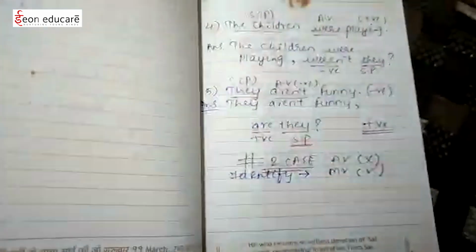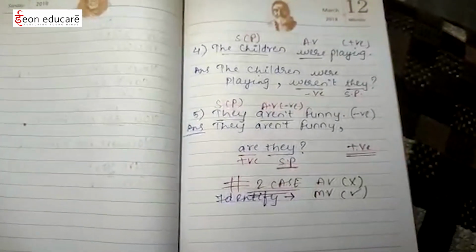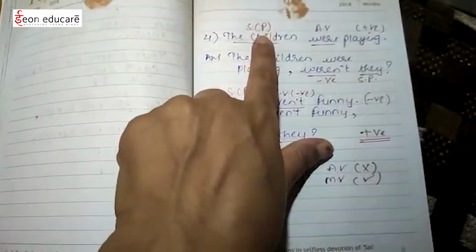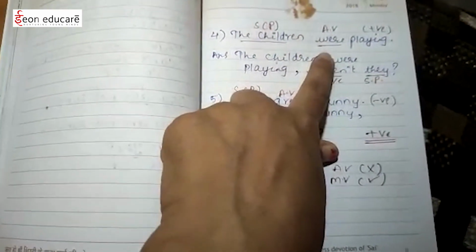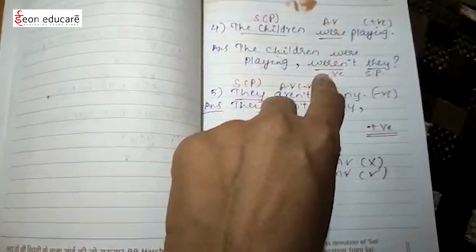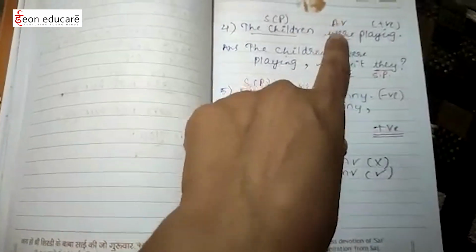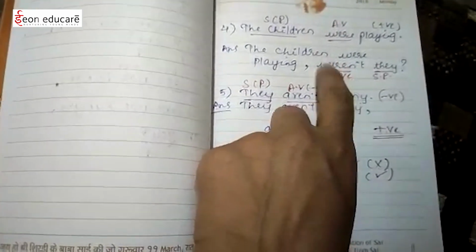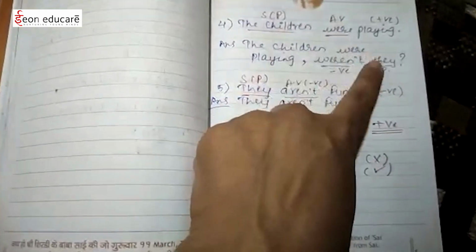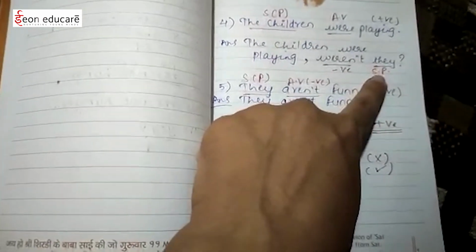Okay, the children were playing. Okay, children subject, singular or plural? Plural. "Were" auxiliary verb, and this statement is positive. Rule says positive to negative. Okay, "were" gets converted into "weren't", and the children, since it is plural, gets converted into "they".